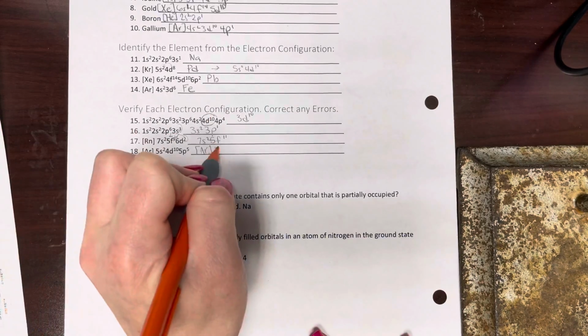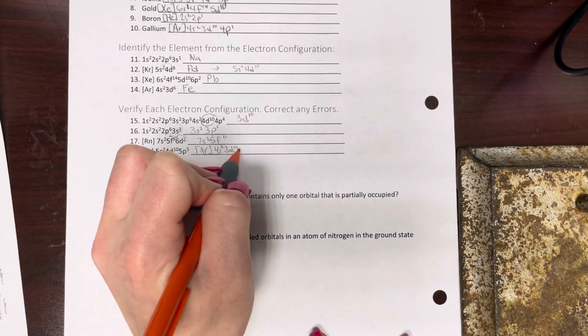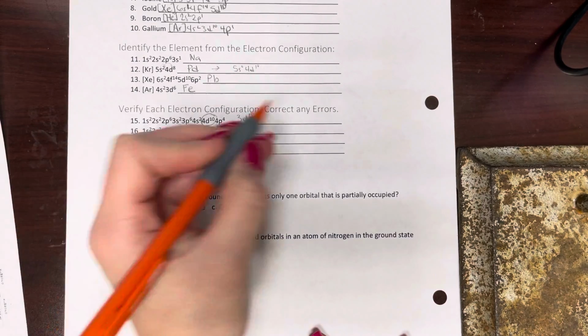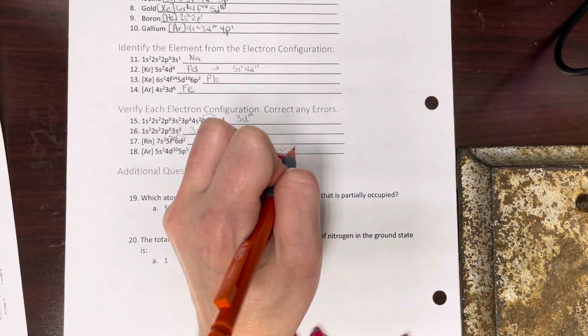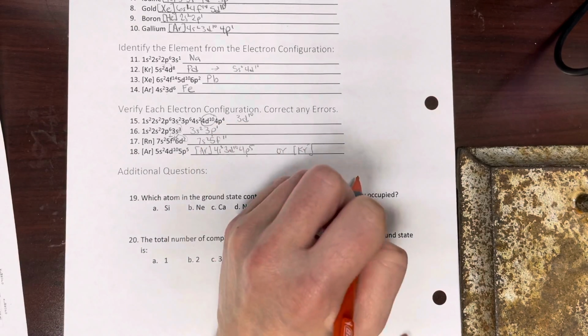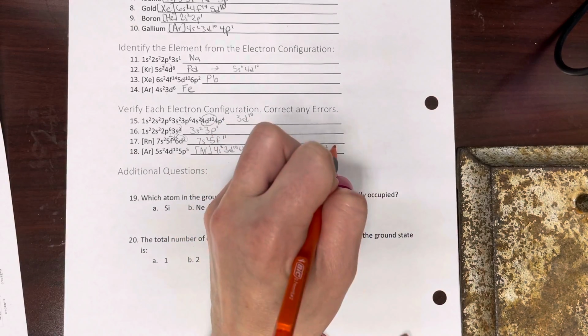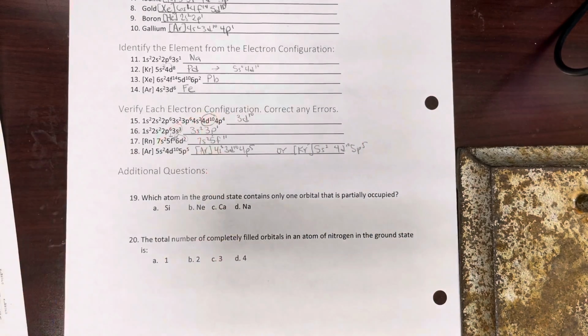then it should be 4s2, 3d10, and 4p5. Or we could make argon, we can make it krypton, and then 5s2, 4d10, 5p5, depending on what we're trying to do.